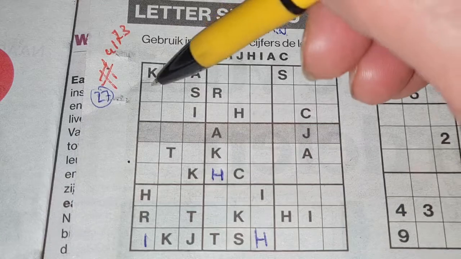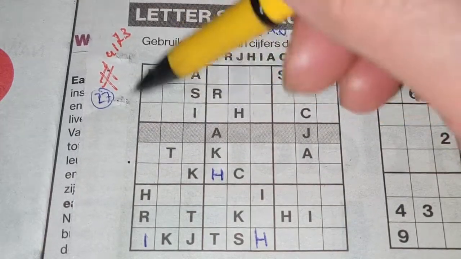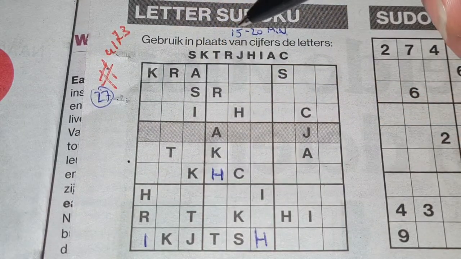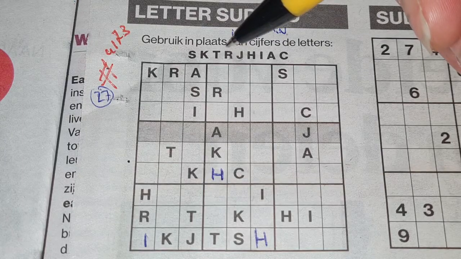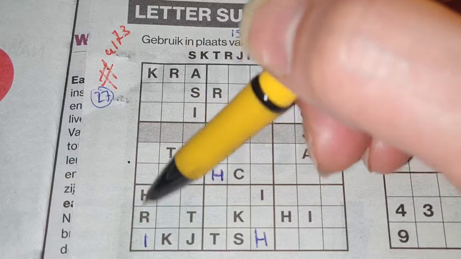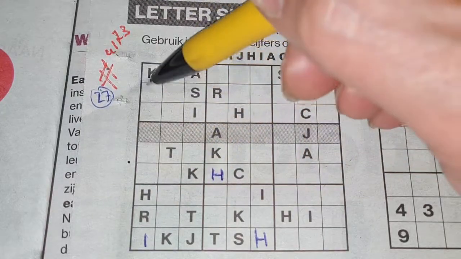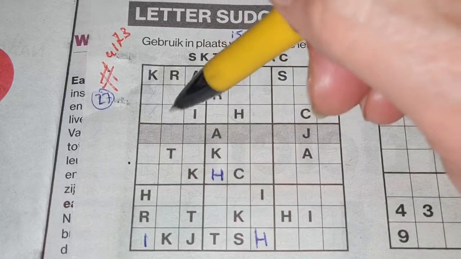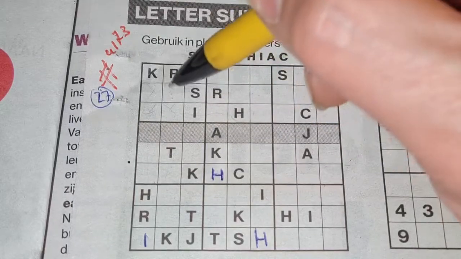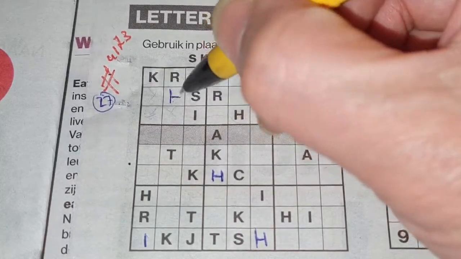Alright, 4 missing letters in this big square. One of the missing letters is the H. We have an H in this column, first column, so no H in these 2 boxes. Here an H in the 3rd row, so no H in these 2 boxes. So 1 box left for the H should be there.